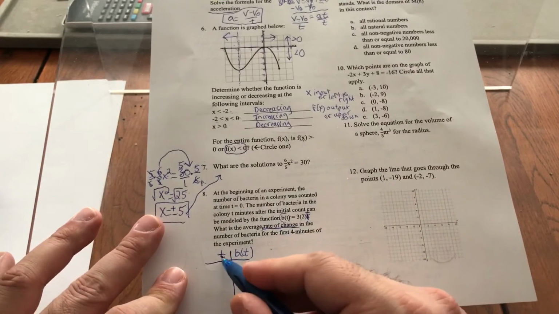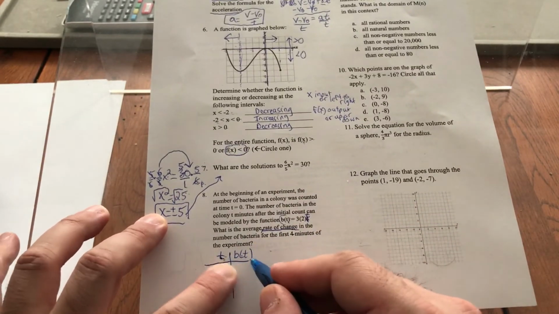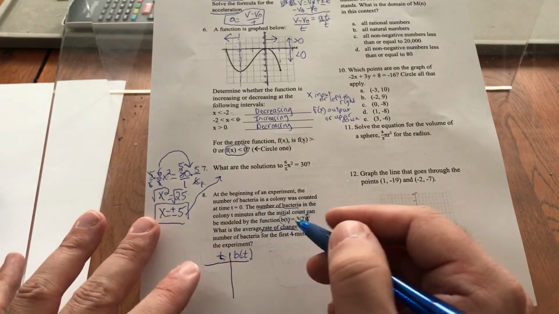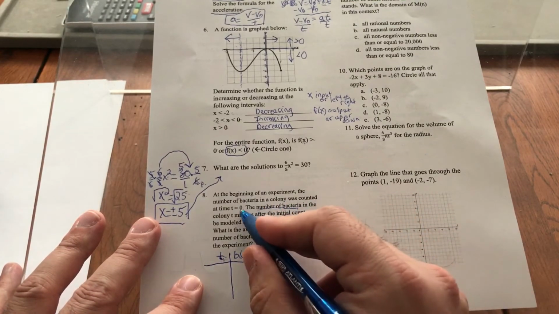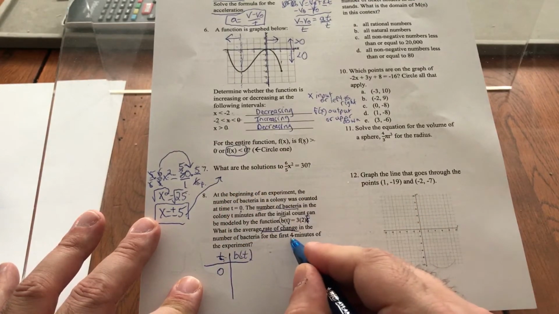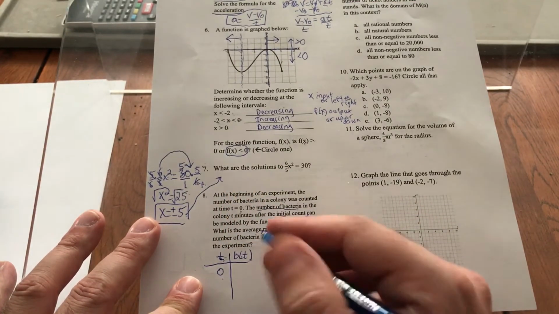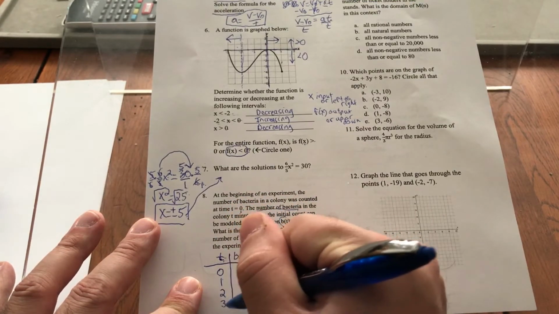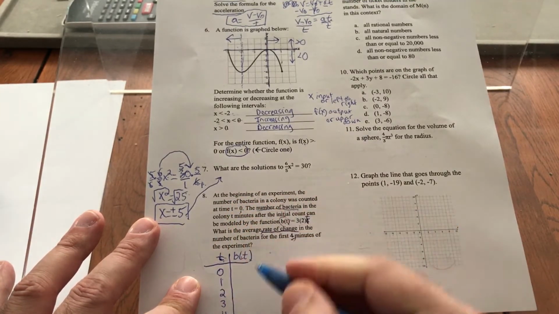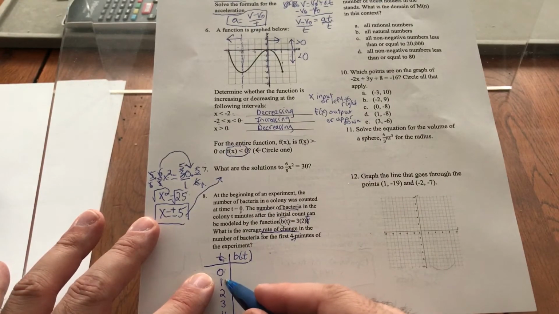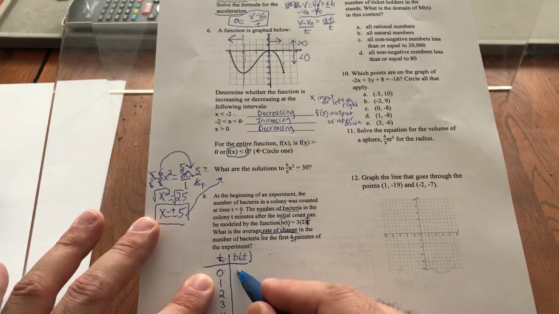Okay. So in this function, t represents the time. B of t represents the number of bacteria. All right. So they start at time equal to 0. So we're going to start there, and they go up to 4 minutes. So we're going to have a value for every minute. So we're going to have 1, 2, 3, 4. And then we're going to take these values, and the long way to do this is to take these values, plug them in for t, and get answers.